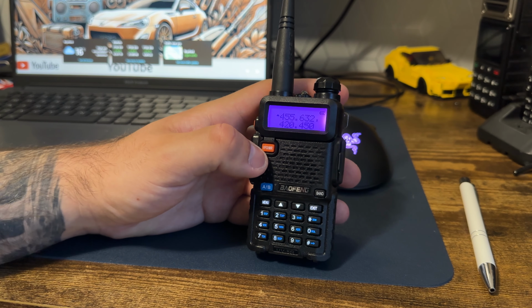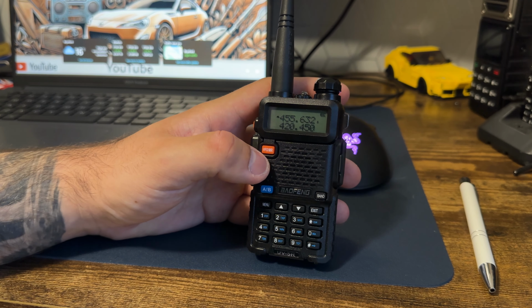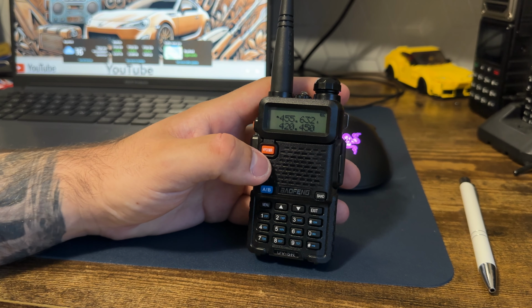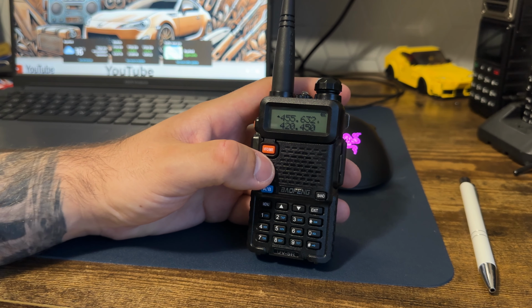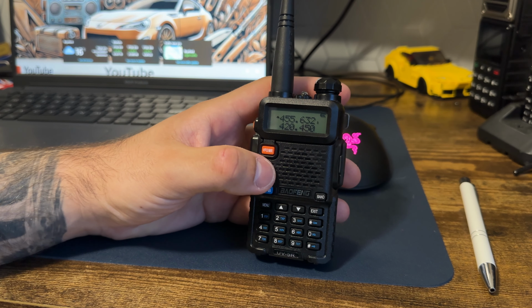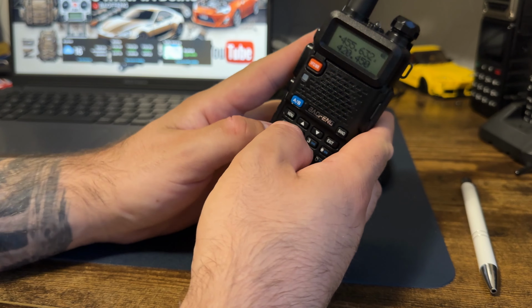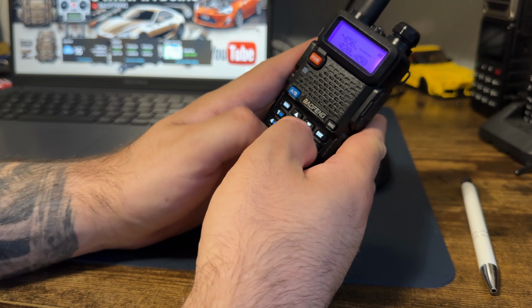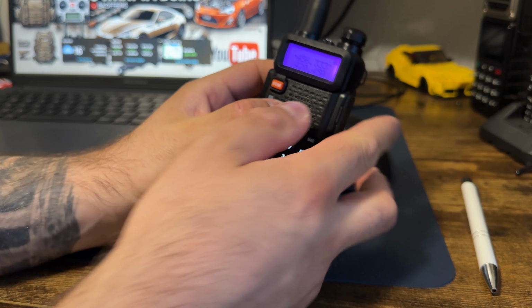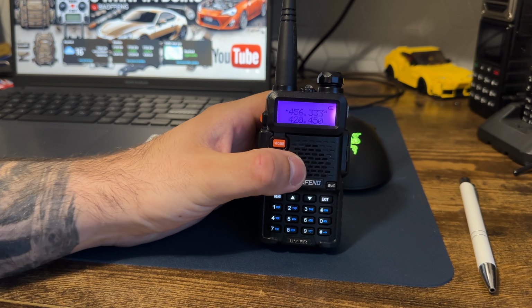So the first button, as discussed, is going to be the VFO/MR, or as I like to call it, frequency mode, memory mode. In frequency mode, which we're in right now, I can go on this keypad, type in any frequency I want. I can now begin to transmit to it.